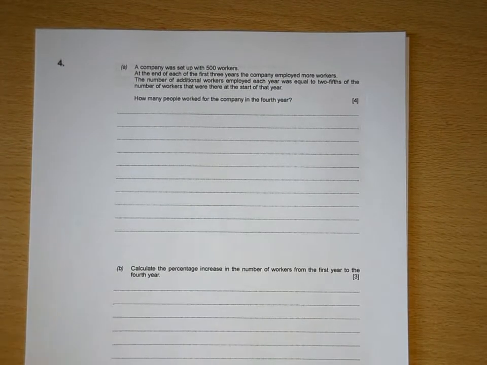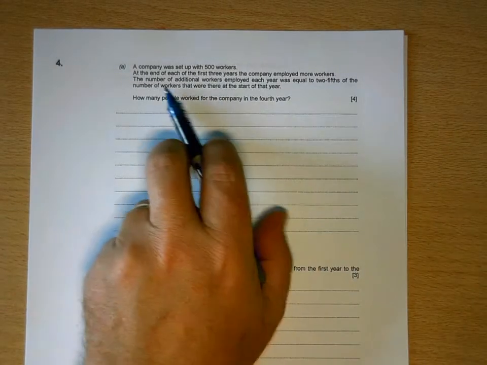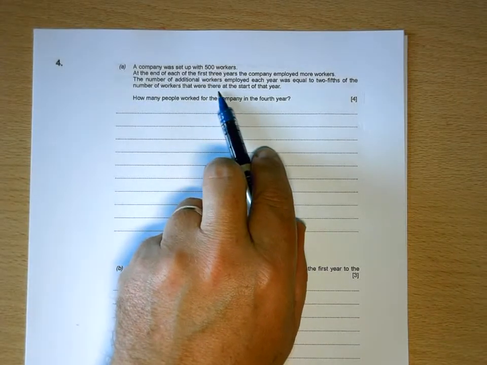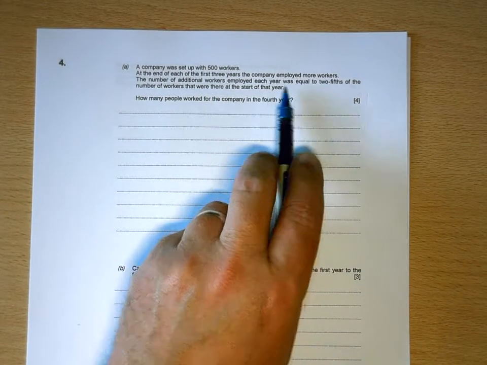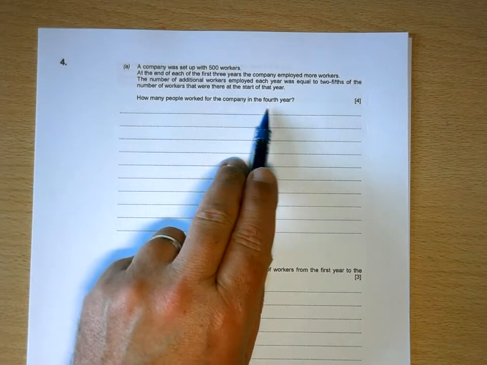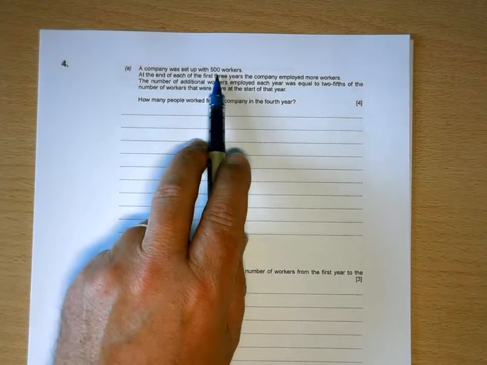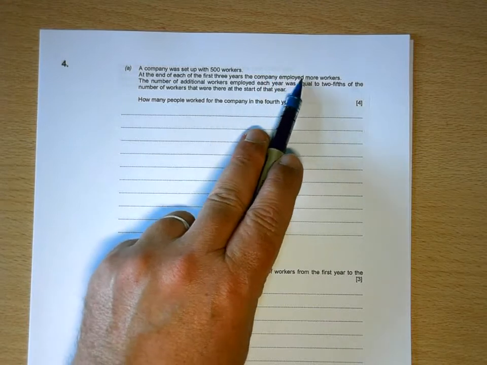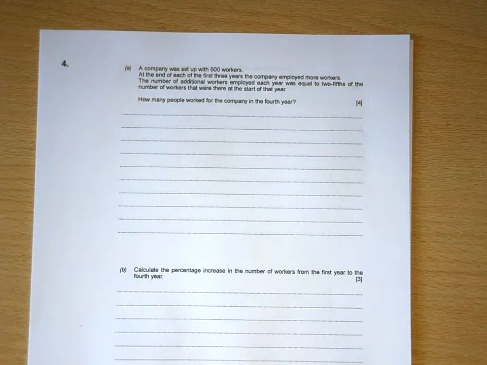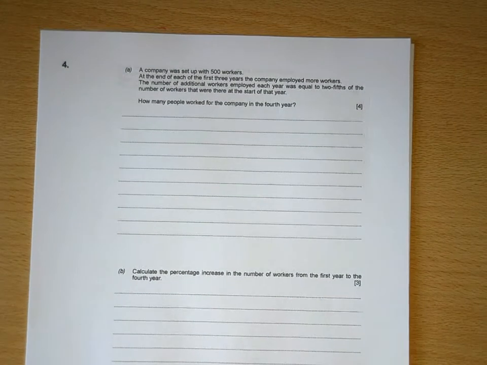Question 4. A company was set up with 500 workers. At the end of each of 3 years, the company employed more workers. The number of additional workers employed each year was equal to 2/5 of the number of workers that there were at the start of the year. How many people worked in the company in the 4th year? So, first year 500, and then after that there'll be an additional 3 years increasing on that value.